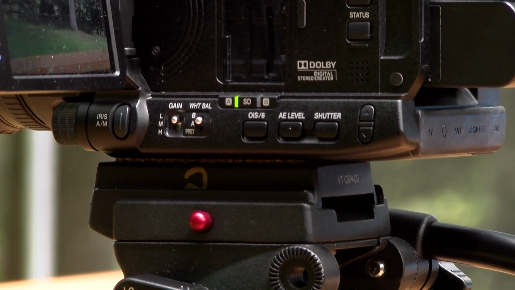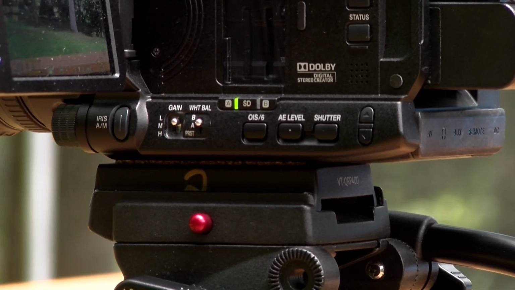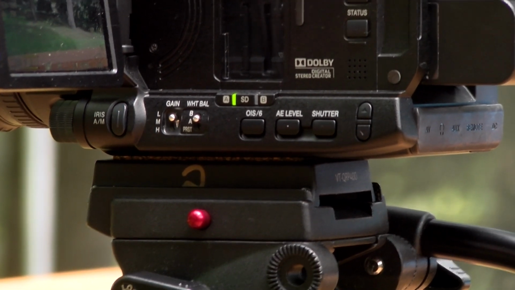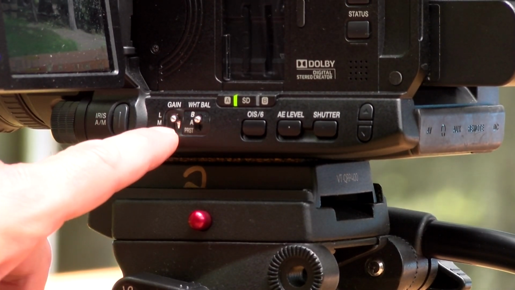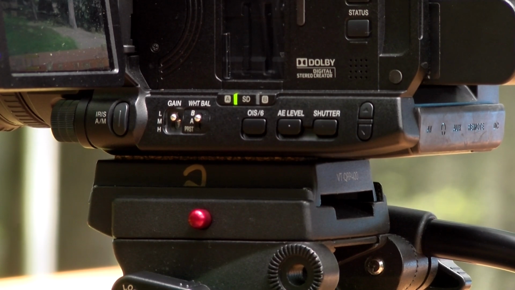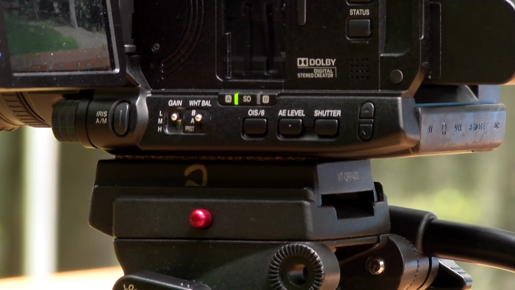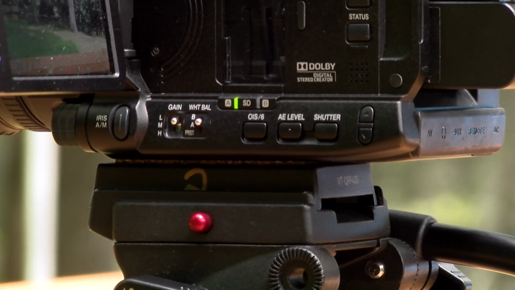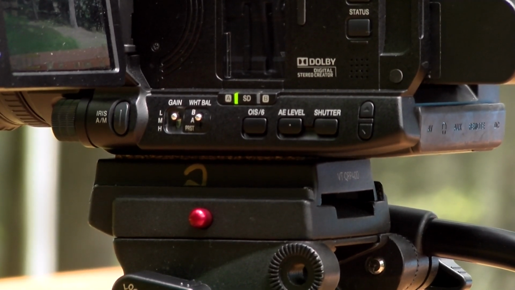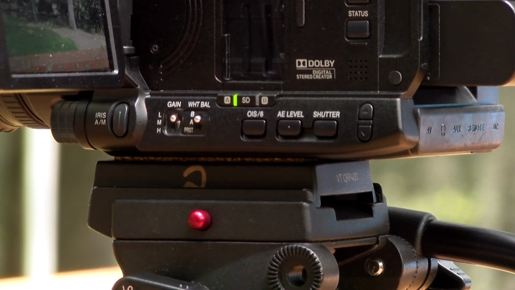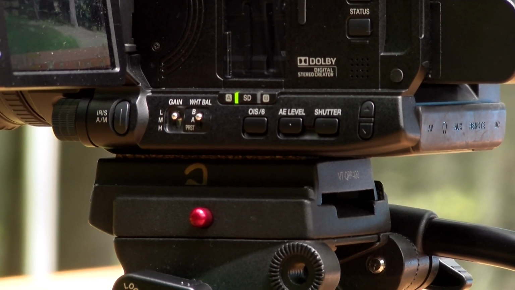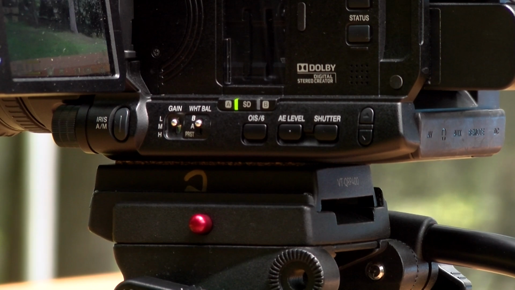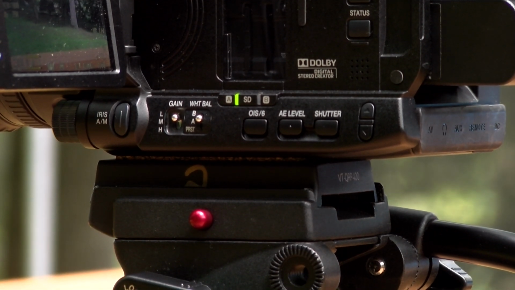Here are some other settings on the bottom towards the camera, and I'm going to go over them now. Right here, you see a thing called gain: low, medium, high. Basically, gain should only ever be used if you are inside. Say you're inside and you have your iris completely open, it's totally exposed, but you're still finding it very dark.